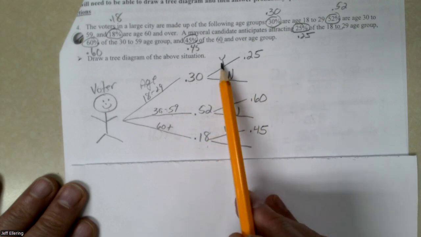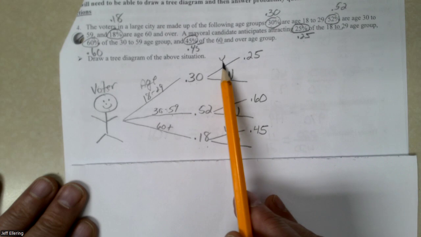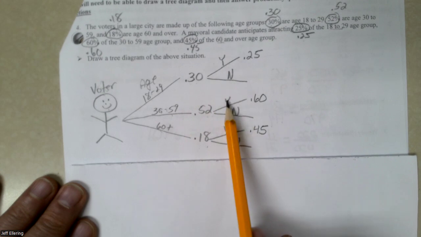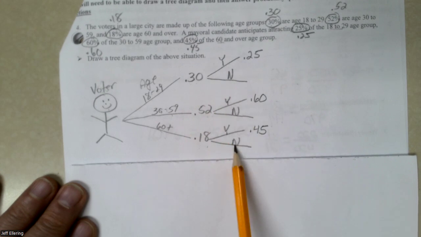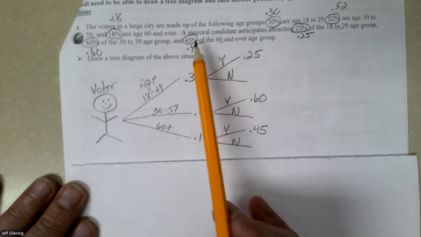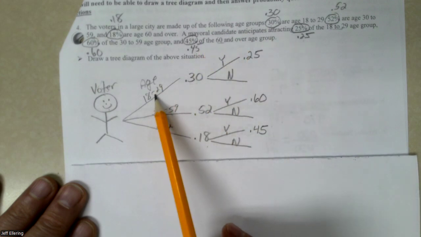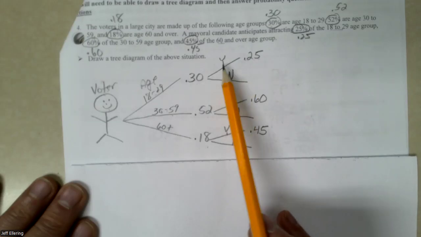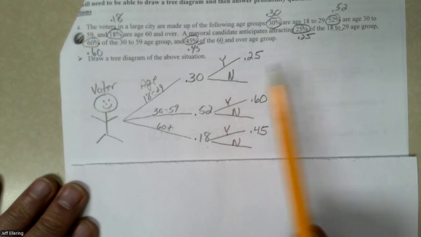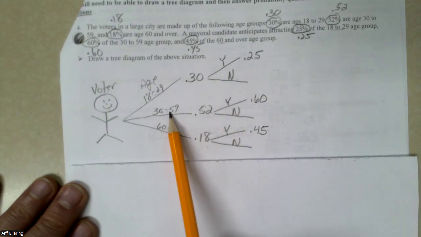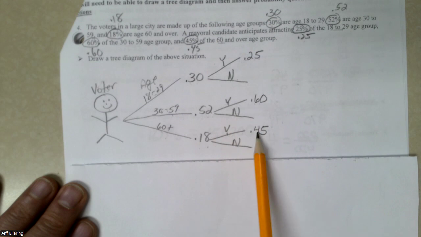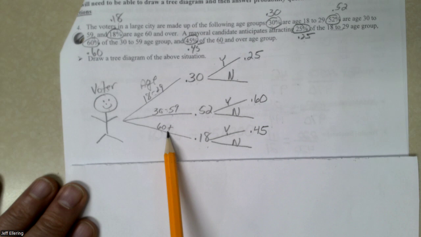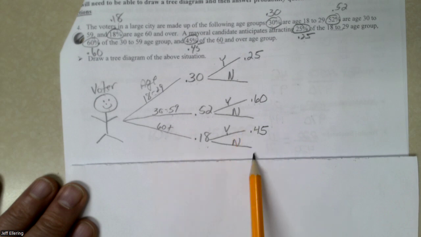Okay, now they either, yes, they vote for the person, or no, they don't. So yes, no. Yes, they did. No, they didn't. Yes, they did. No, they didn't. In this age group, 25%, 0.25 voted yes. We do not need the no. 60% of this age group voted yes. 45% or 0.45 voted yes for that person in this age group. Again, we do not need to fill in the no's.